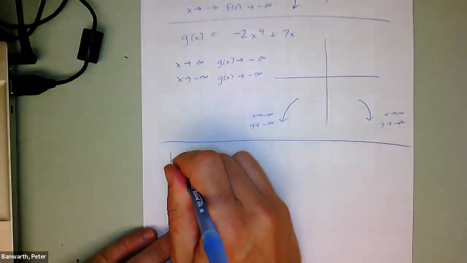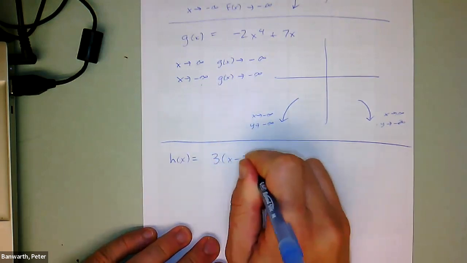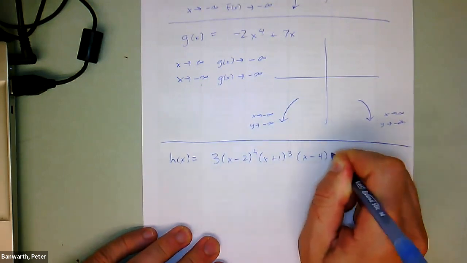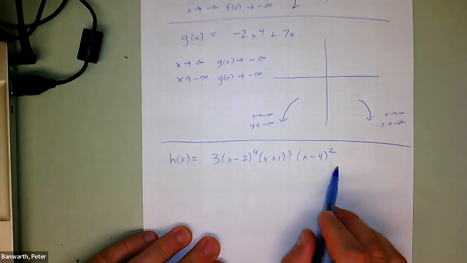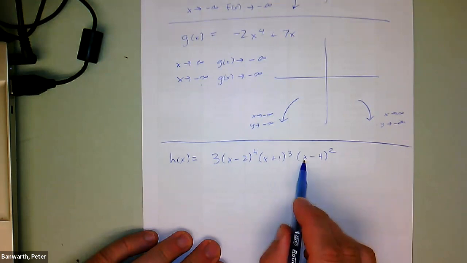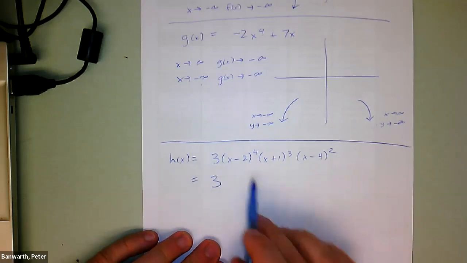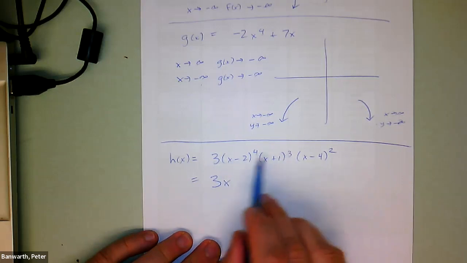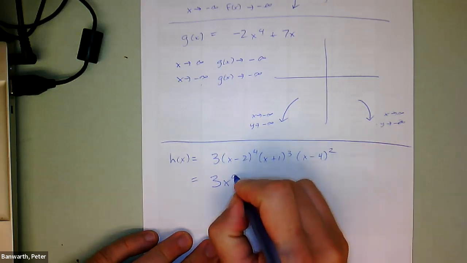Let's look at another one. How about something factored? 3 times x minus 2 to the fourth times x plus 1 cubed times x minus 4 squared. All right, and I start by saying, okay, I need to know what the leading term of this polynomial would be. I know by looking at the factors, since there's ones in front of all the x's, that 3 is my leading term. And to find out the power on the x, I say it's x to the fourth times x cubed times x squared. 4 plus 3 plus 2 is 9.